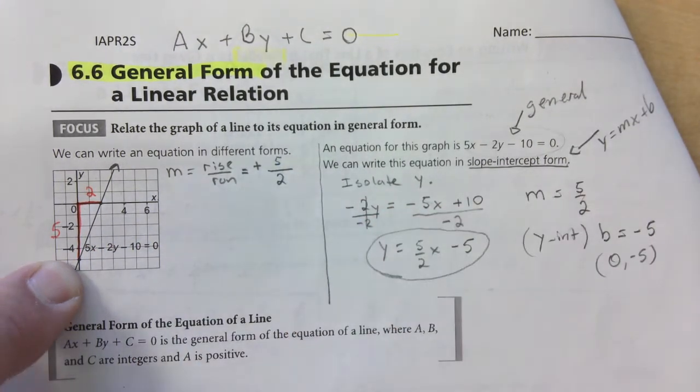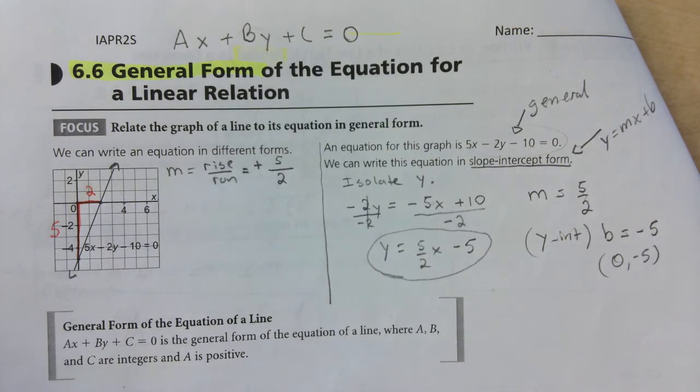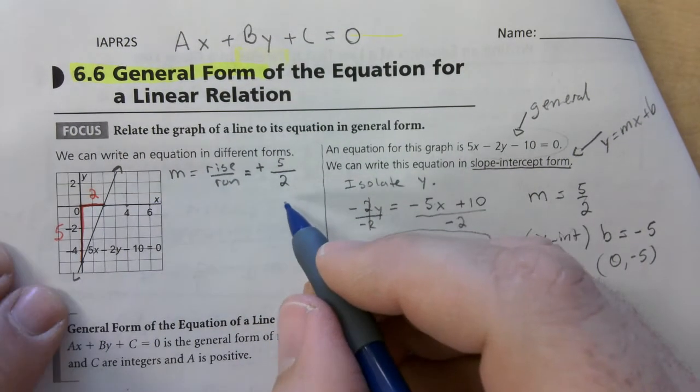Some of you were flipping it on that AC homework. You were flipping it. I saw it. I know you're on the right track, but you were flipping the rise and the run. You were saying run over rise. Okay, it's got to be rise over run.